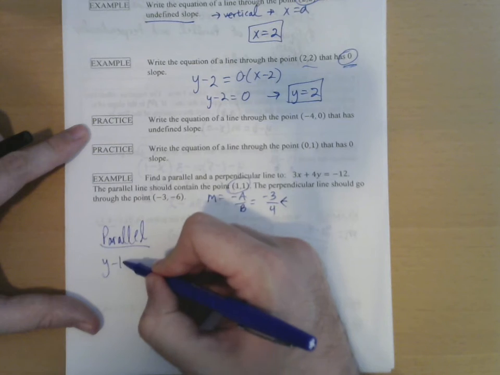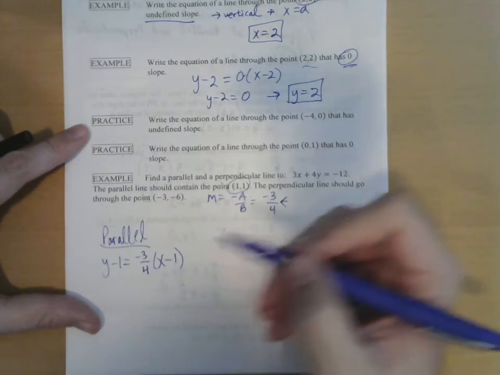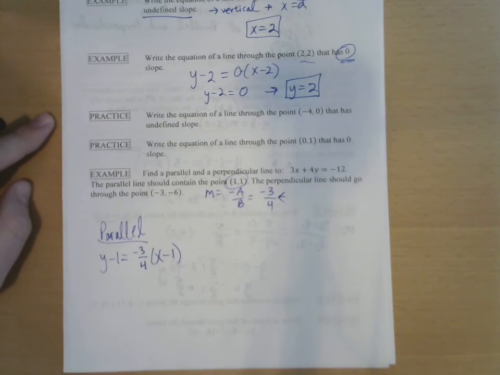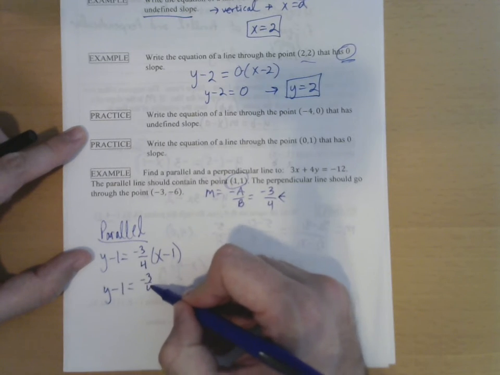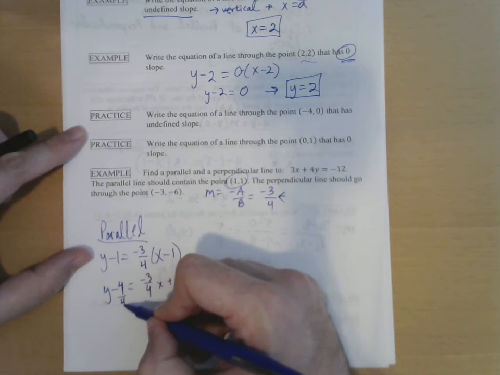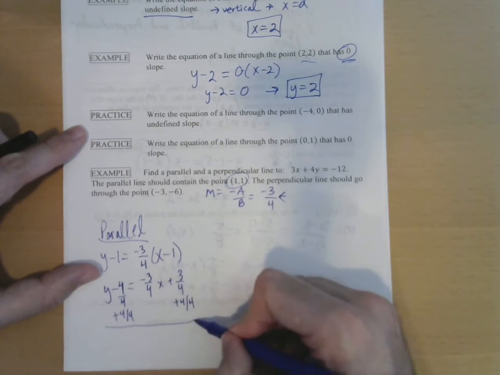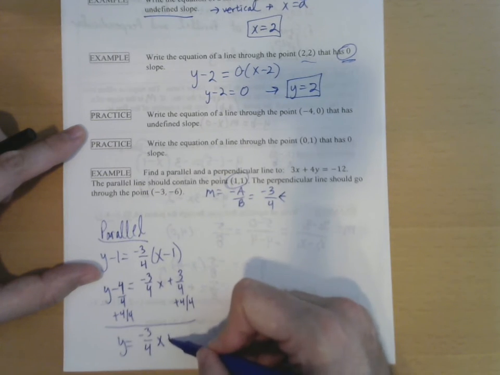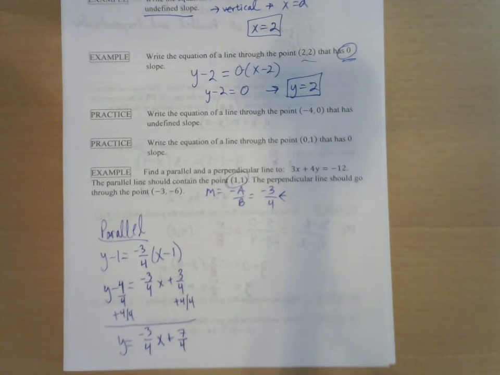So we have y minus 1 equals negative 3 over 4 times x minus 1. And again, this is a fully realized equation of a line, but let's say it asks us to put it in slope-intercept. So this would be y minus 1 equals negative 3/4 x plus 3/4. 1 is 4 over 4, so when I add that over, I can collect like terms easily. And we have y equals negative 3/4 times x plus 7 over 4. And that's our parallel line that goes through 1, 1.